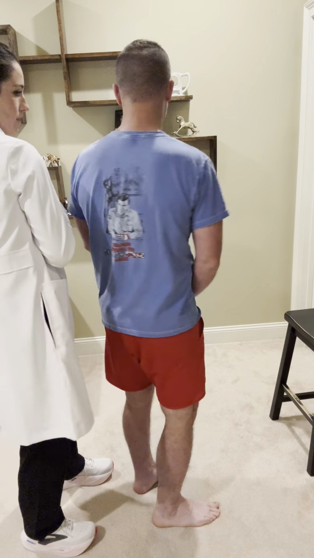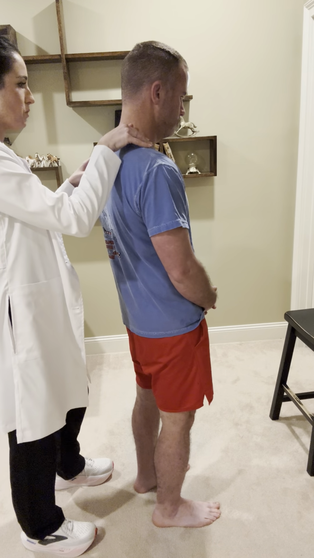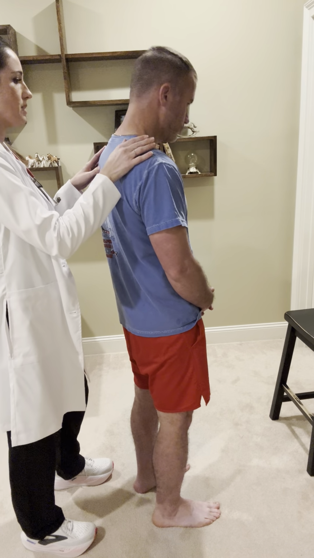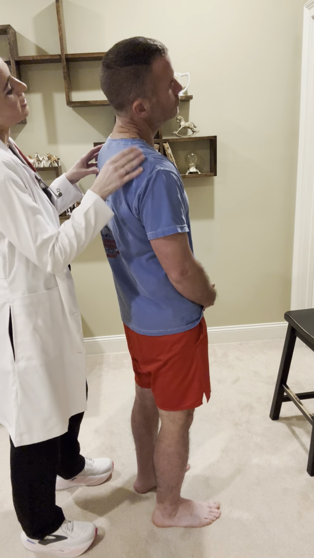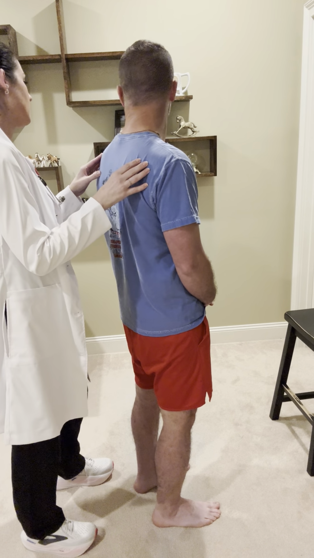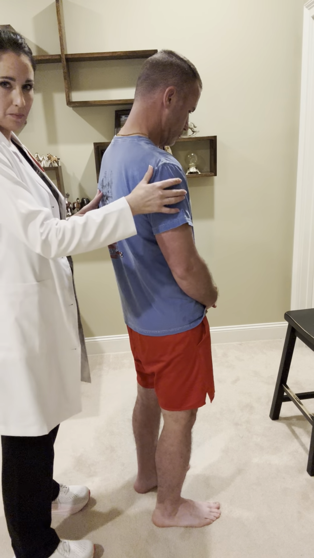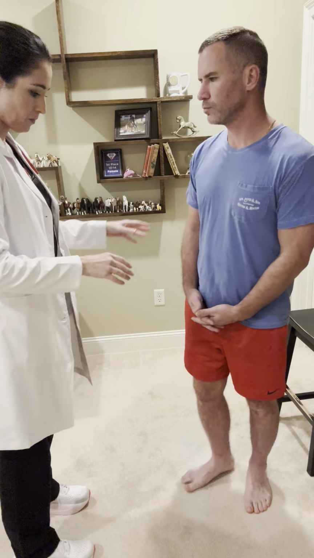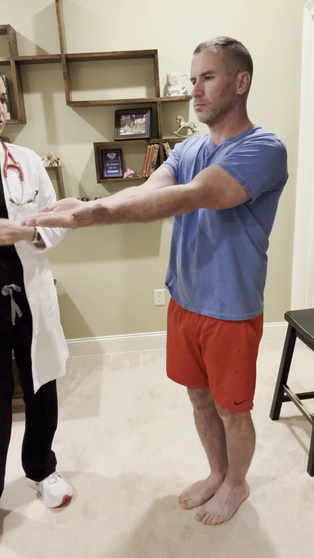All right, and for range of motion of the cervical spine, we're going to do flexion, which is lean forward, straight up for extension, lean back for hyperextension, lateral to the side, other side, rotation, left and right. All right, and then we're going to test for Romberg. So stand, put your feet close together, hold out your hands with palms up, close your eyes.